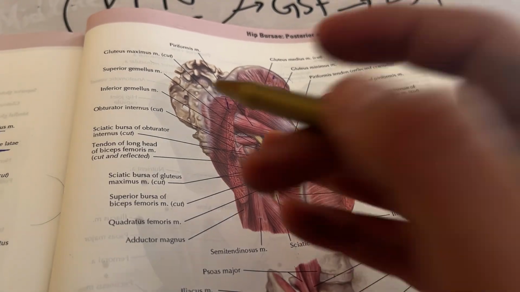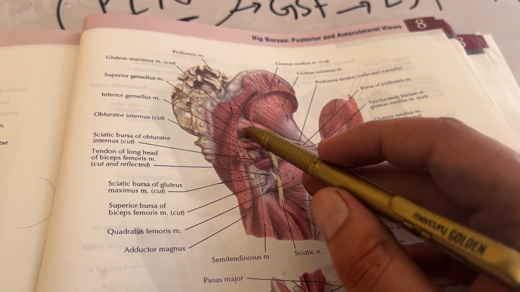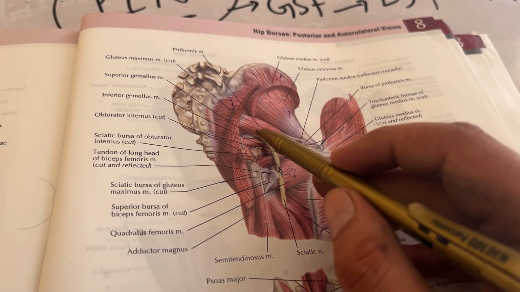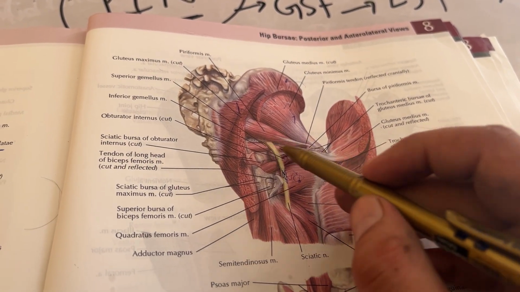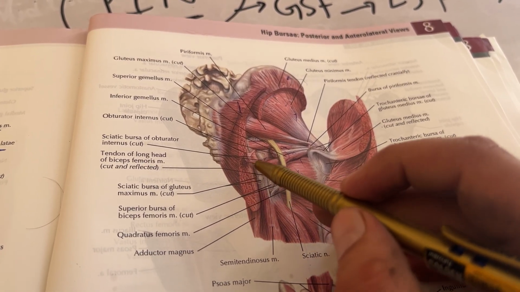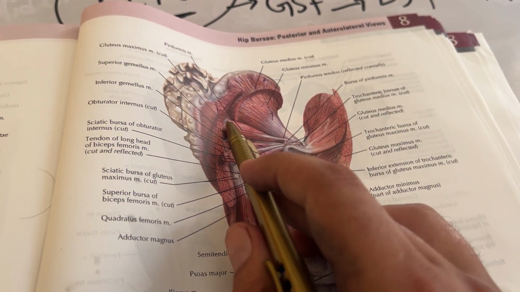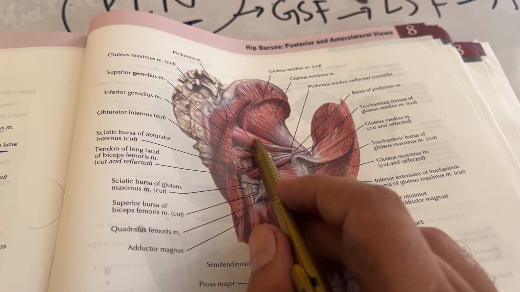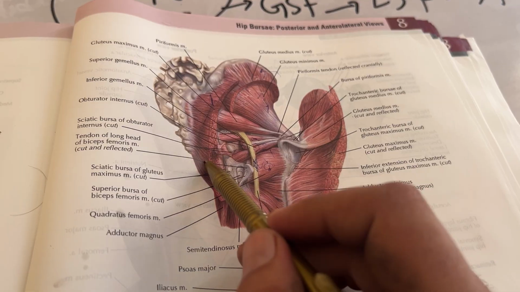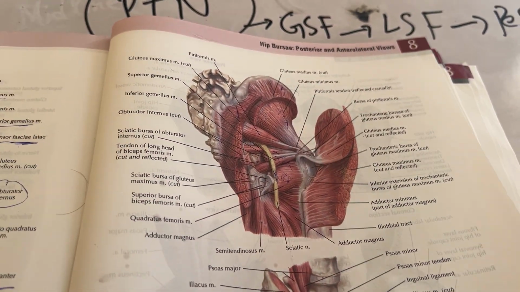So the piriformis muscle passes through the greater sciatic foramen to come to the gluteal region, while the obturator internus passes through the lesser sciatic foramen.